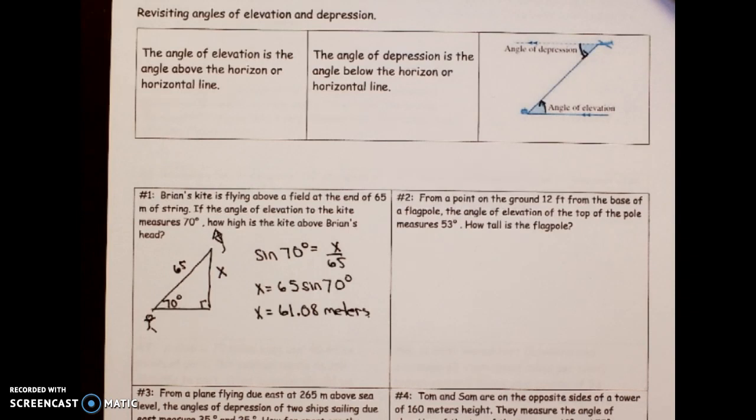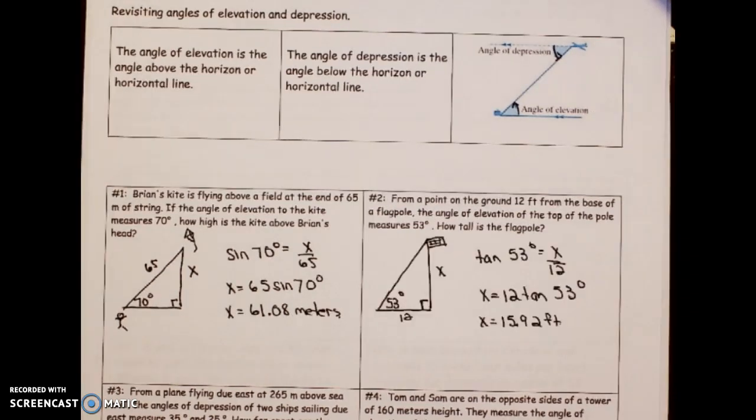Let me give you a chance to look at number 2. I set up number 2 and solved it. See if you came up with 59 or 15.92 as well.